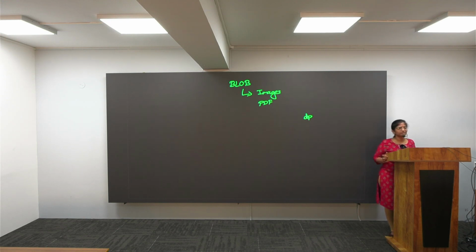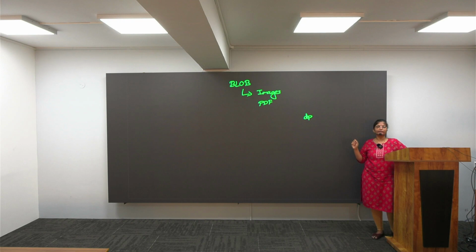Alter table. What about others? Forgot all those SQL queries itself, I guess. Using the alter command itself, you will be able to add a new column to your existing table. Let's create one more column named DP, so that along with the employee's details, we will be adding one picture of that particular employee. That is one column which holds it.